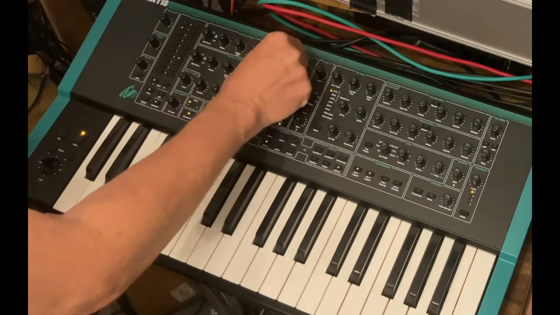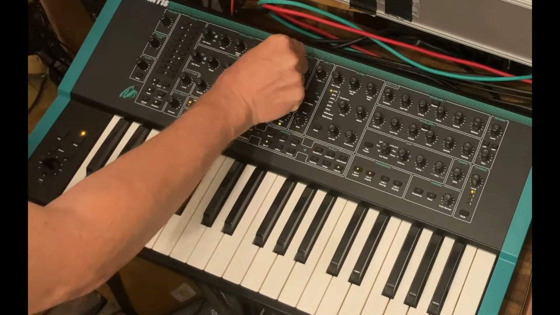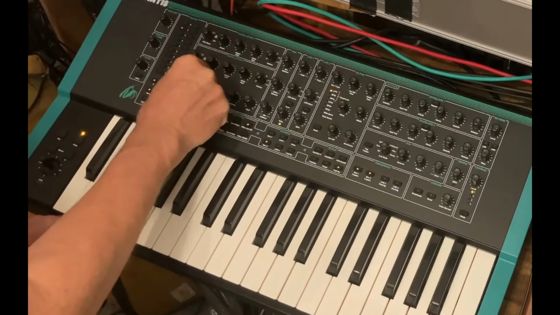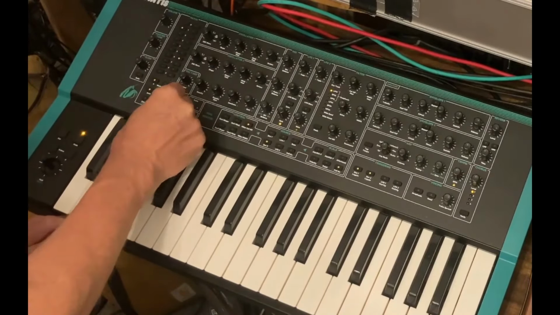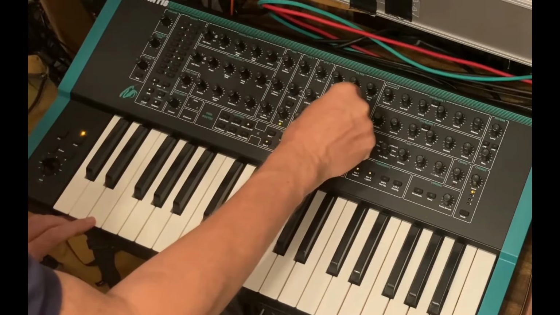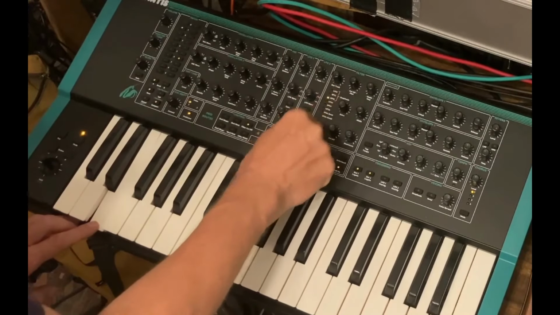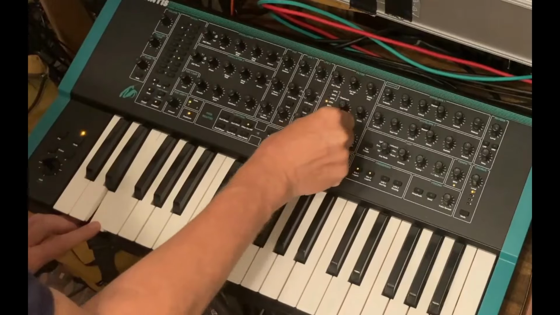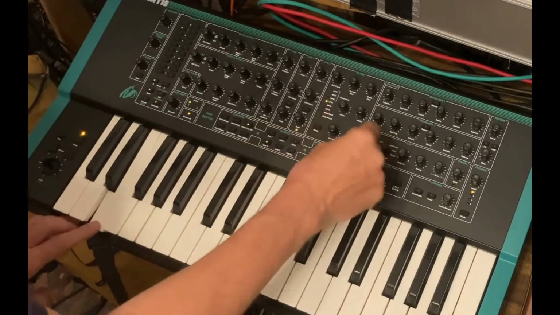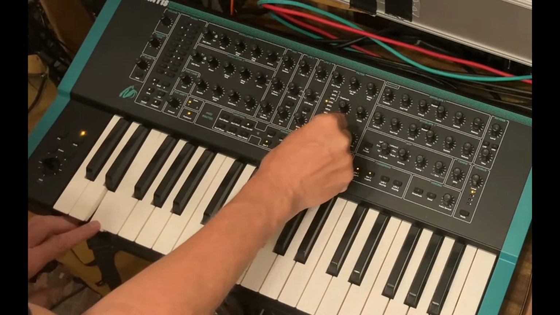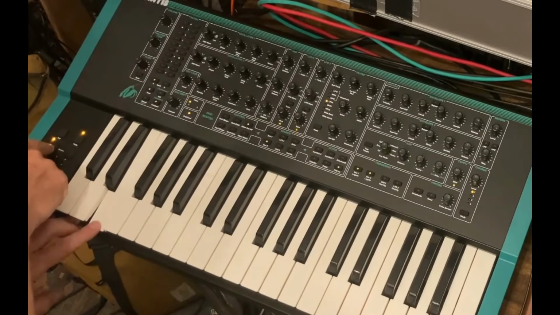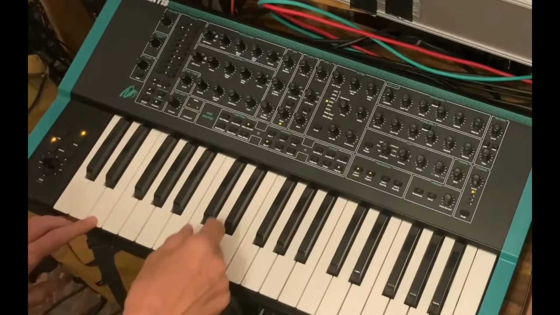I can turn on the knobs and use the filter. There's a dirty bass.